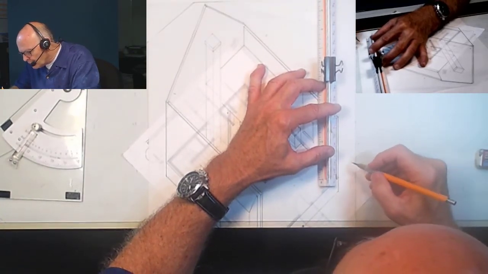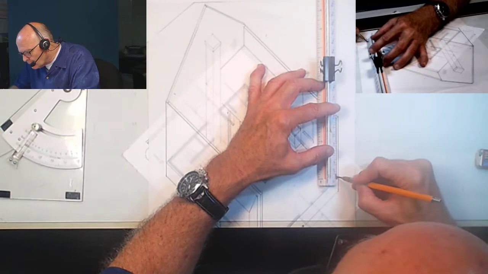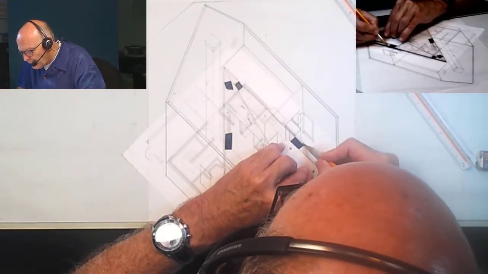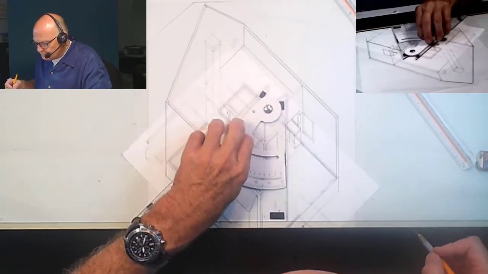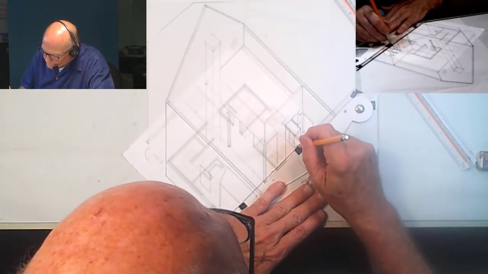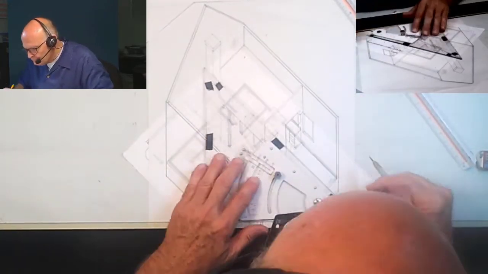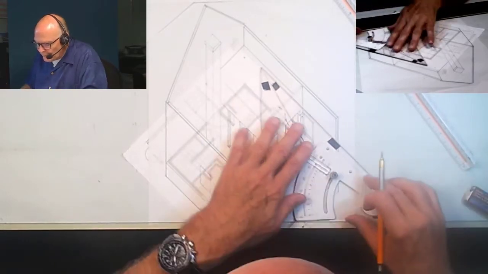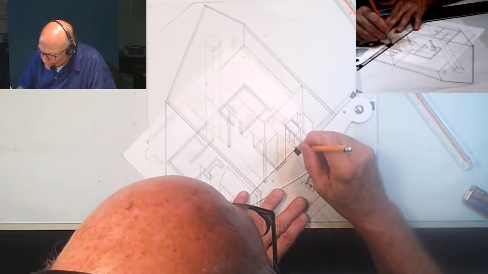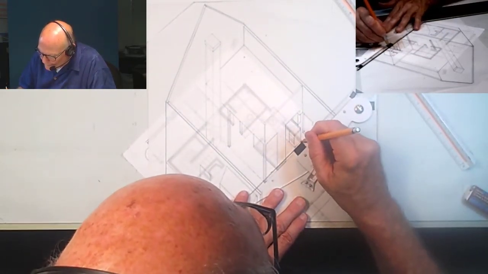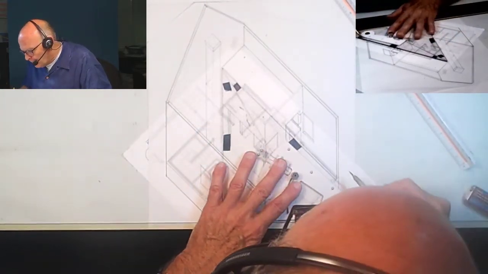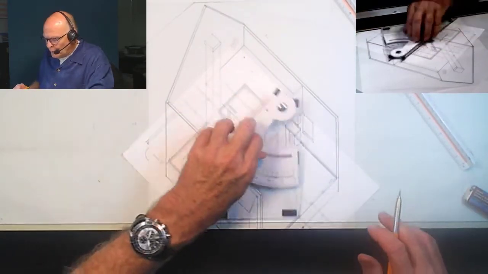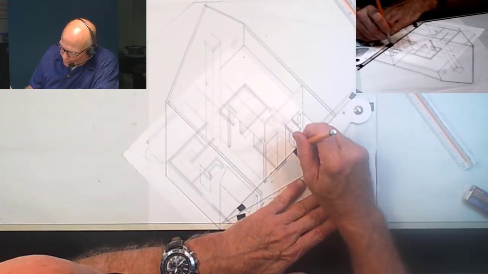Just double checking. It's not as high as you think. Spruce that up just a bit. It needs to be a little taller. Bring that down. There we go. Now, that baseboard goes around almost everything.